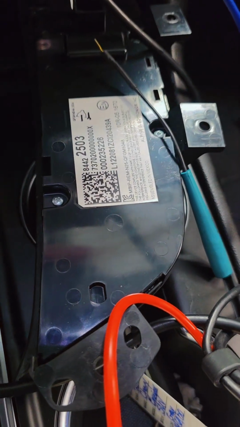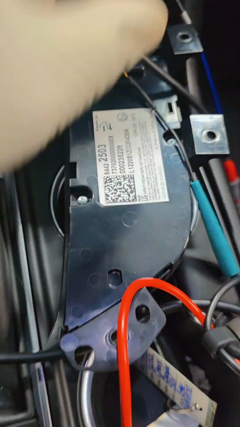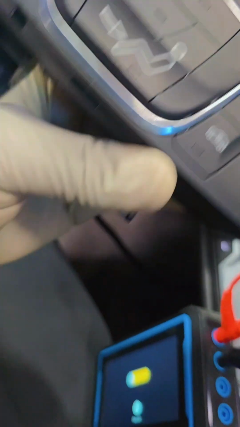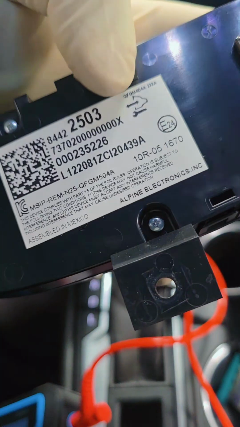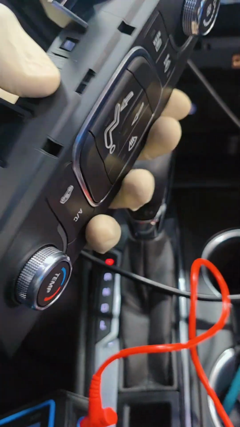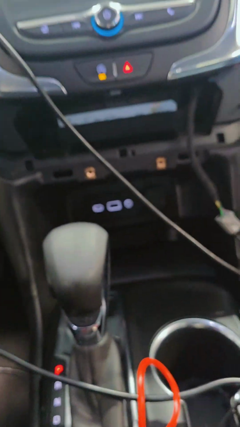Then we need a new HVAC control itself. When I say HVAC control, I'm talking about this guy here. That's what it needs. And when you replace it, it will need to be reprogrammed, obviously. You see that sign here. That's the problem. So that's how you diagnose those things, guys.